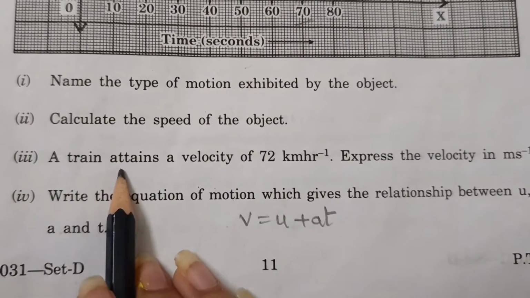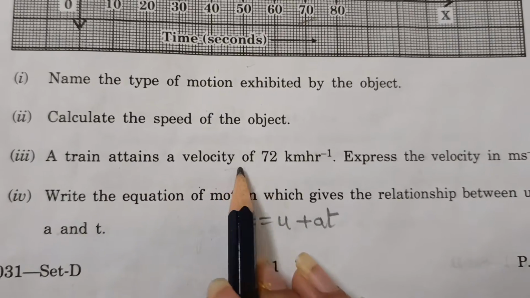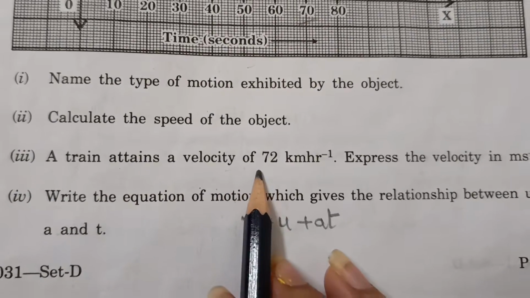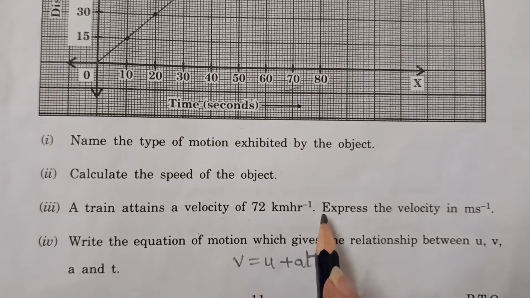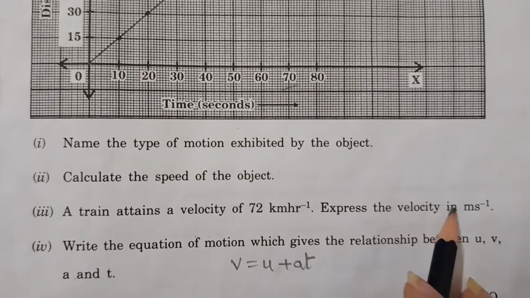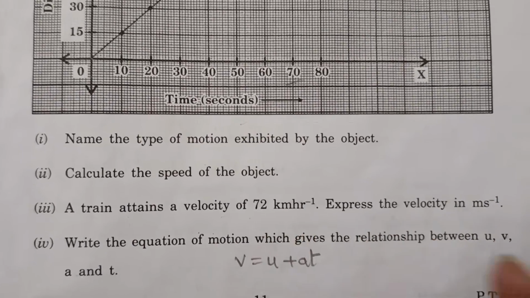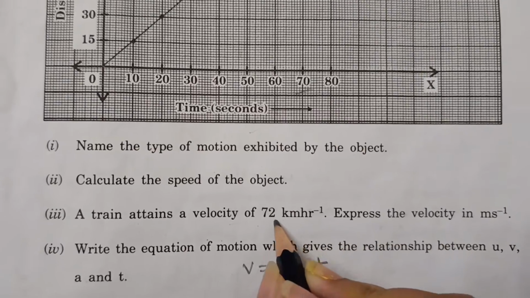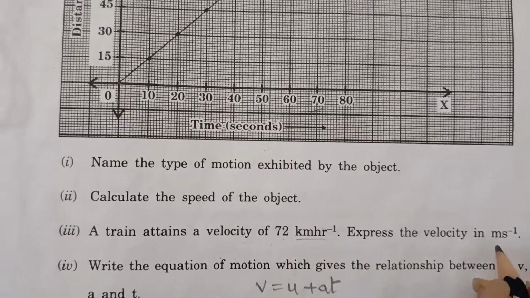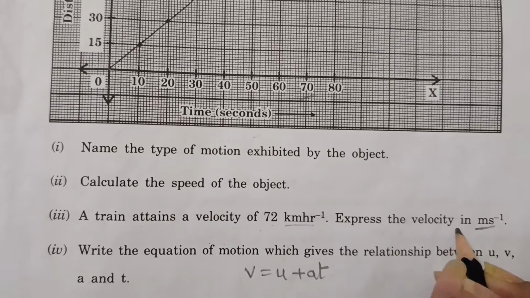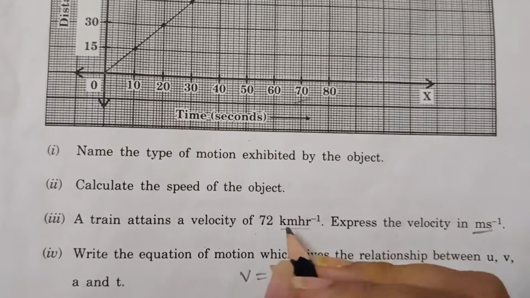Question number 3. A train attains a velocity of 72 km per hour. Express the velocity in meters per second. We have to convert kilometers per hour into meters per second, the SI unit of velocity.